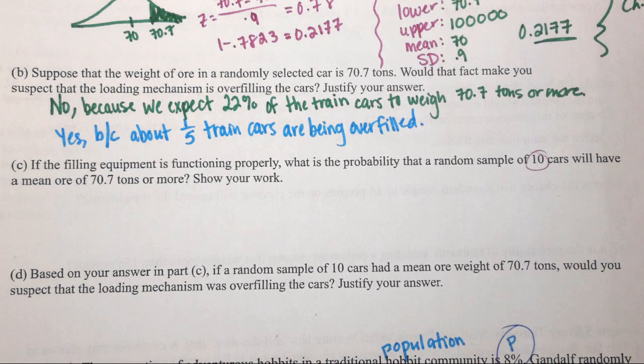Should we check n times p and n times 1 minus p? What was that helping us justify? If it was normal. And we were told at the beginning of this problem to assume normal. Otherwise, heck yeah, every single time. But thankfully we were told that, so one less step we have to do.